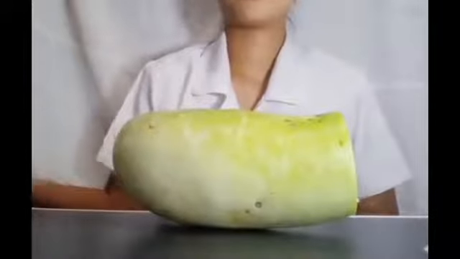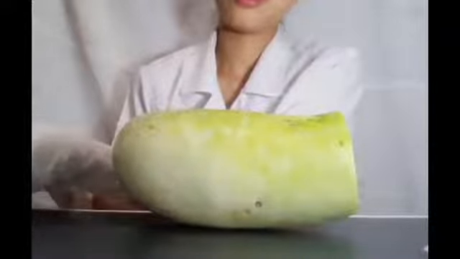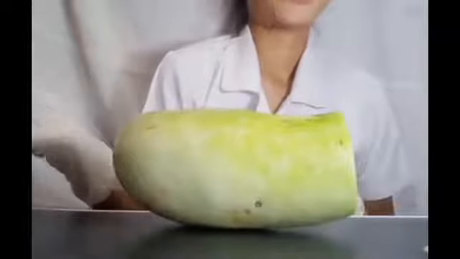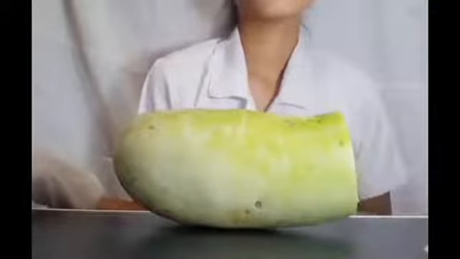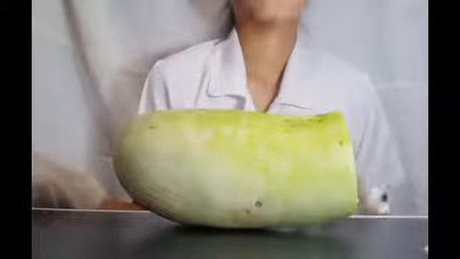Then we're going to take our syringe and we're going to inject. Remember, we will go barely above the surface, at a 5-degree to 15-degree angle.